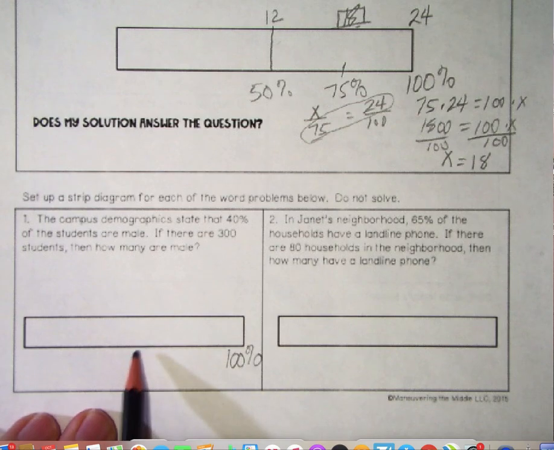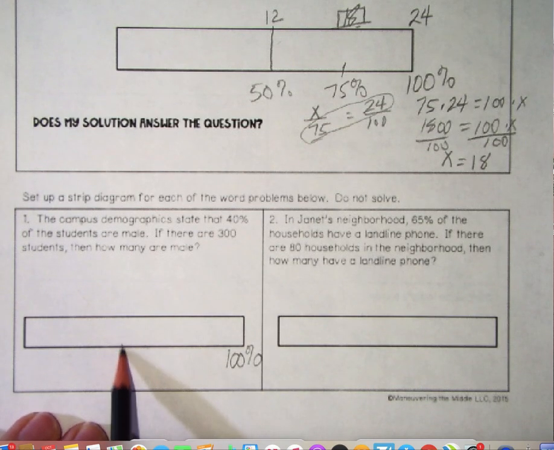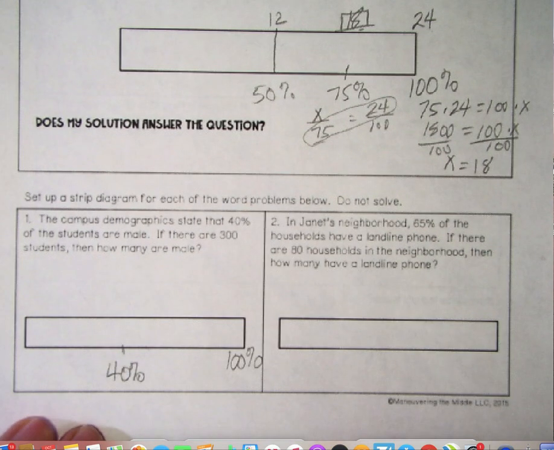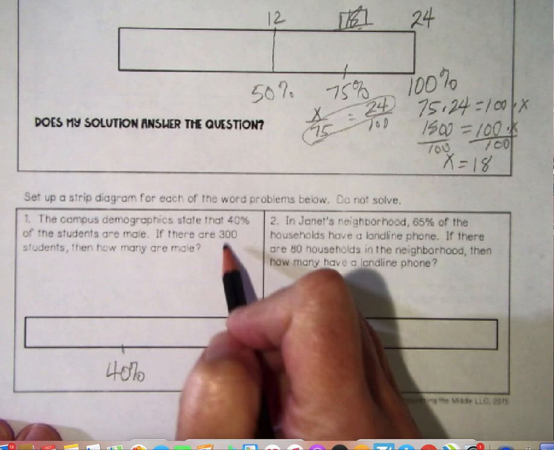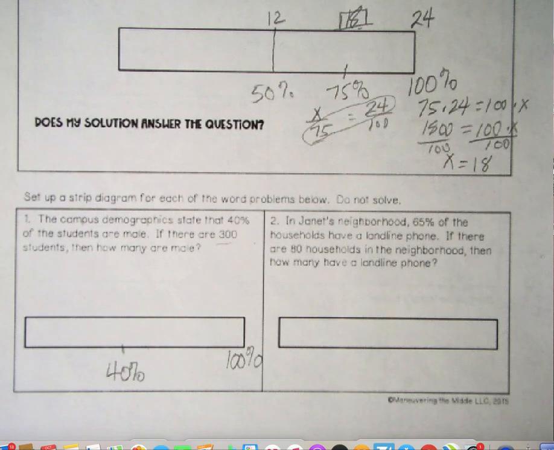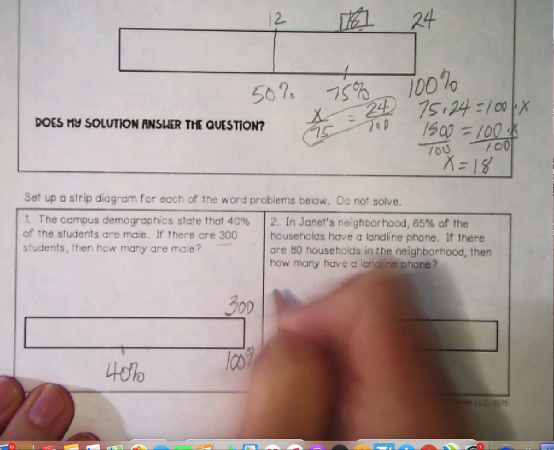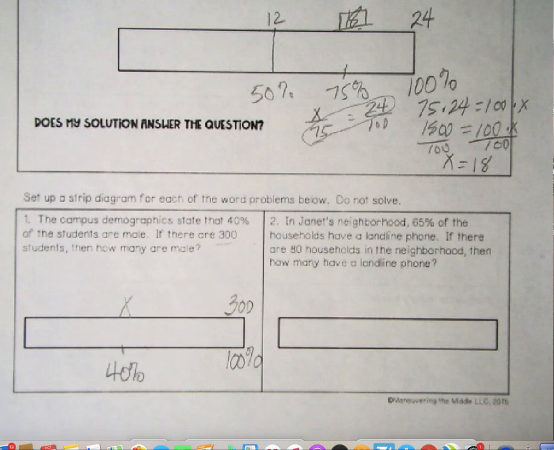And we know that 40% is a little bit less than 50, so I'm going to put 40% right here. Now, are the 300 students all of the students, or just part of the students? Well, if you said all of the students, you would be correct. So we have our proportion set up already.